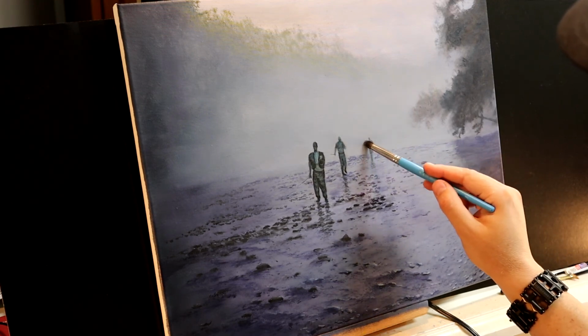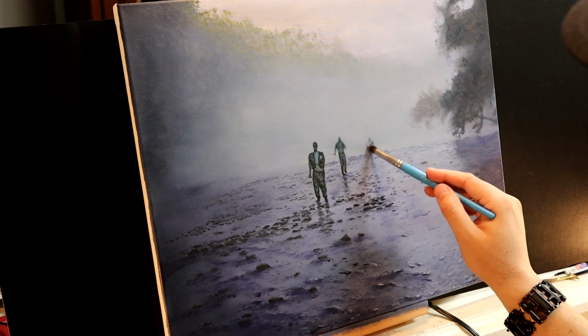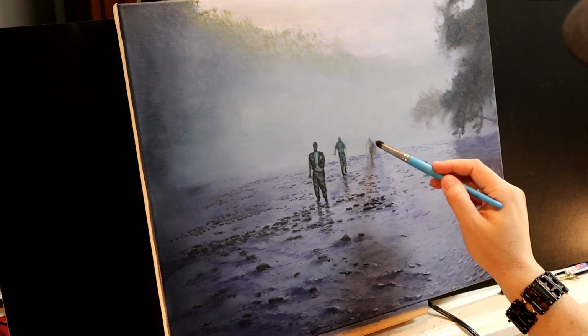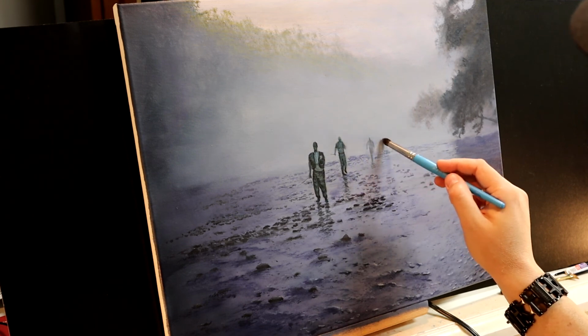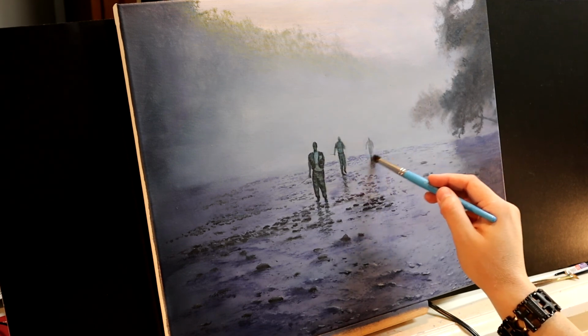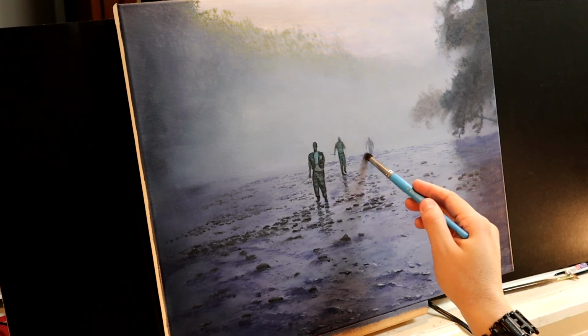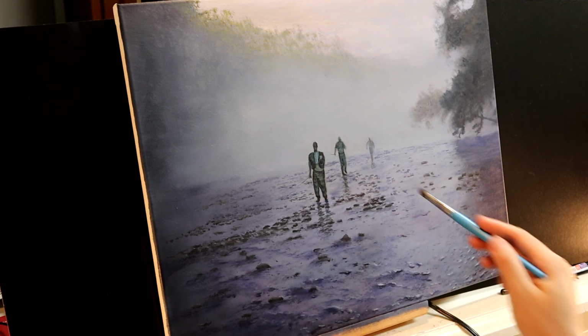And then I'm going to thin this color up as I move forward, so this guy in the back here will be covered up a good bit to make him look further off in the distance. And then as I move forward here, I will thin this glaze up a little bit, so it'll look like these things in the foreground are closer.